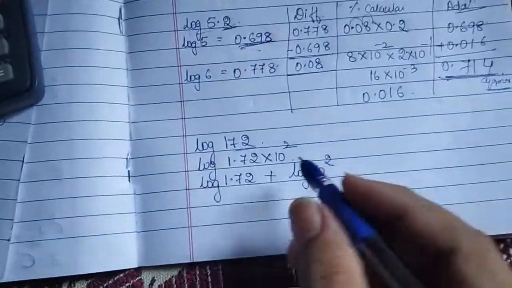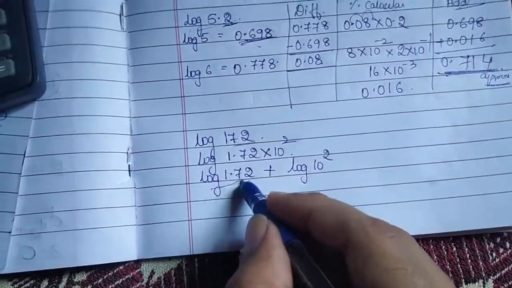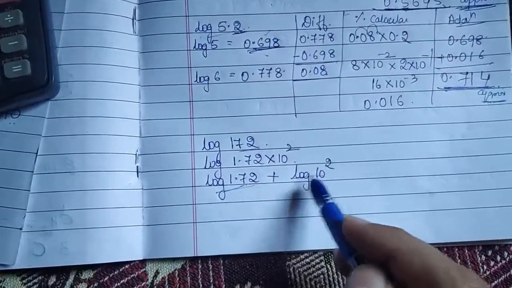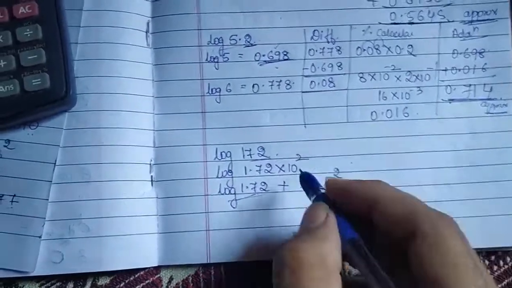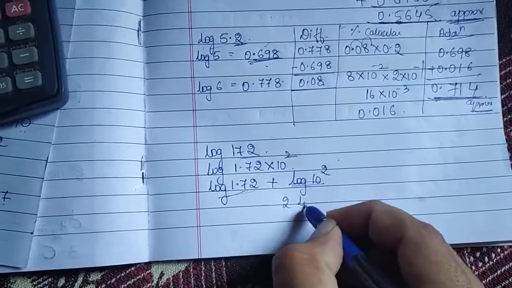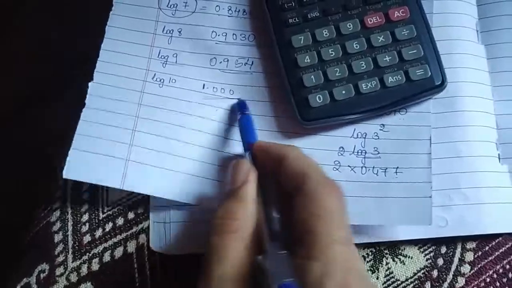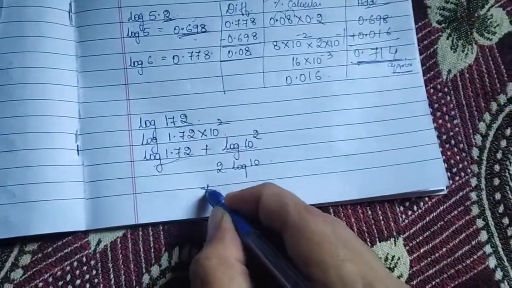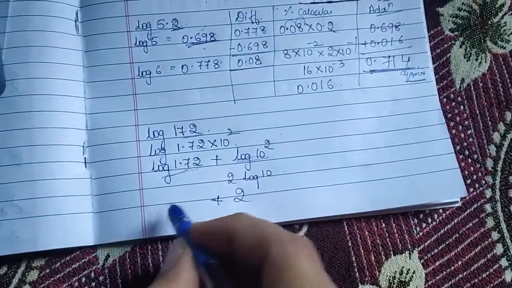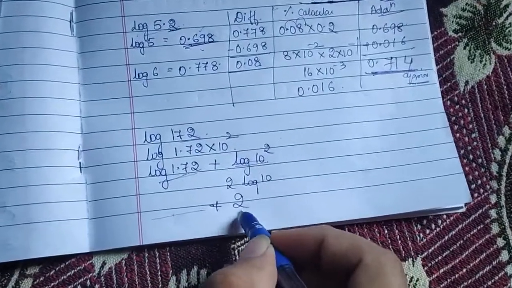Yes or no? So now this one I don't know, I can use this method to solve it, but this one I can easily write. Log of x to the power of y is y into log x, so 2 into log 10, and from the table I know what log 10 is. How much? 1. So plus 2. Remember, whatever value we get here, we have to add 2.